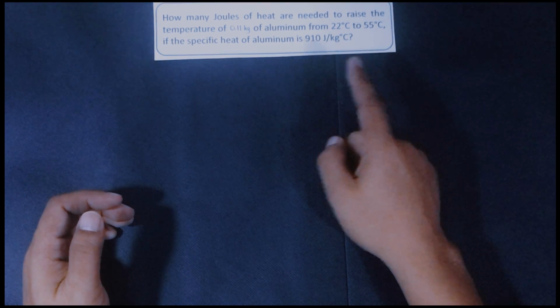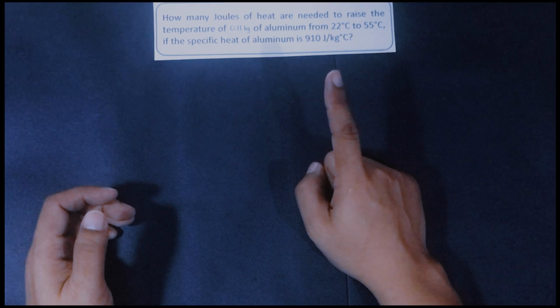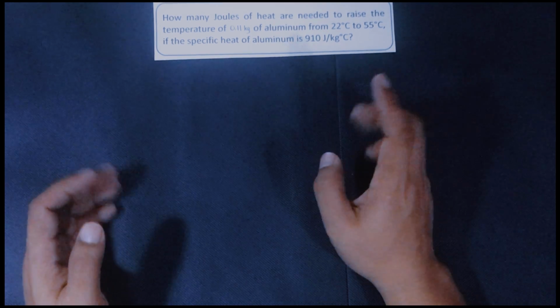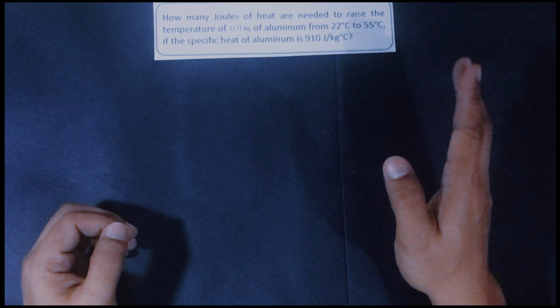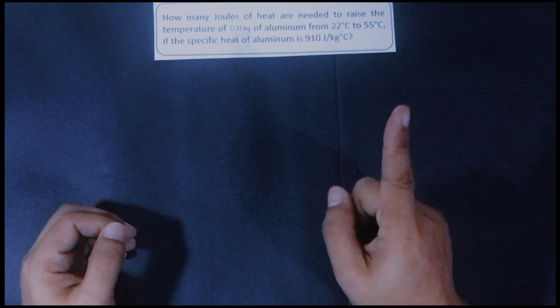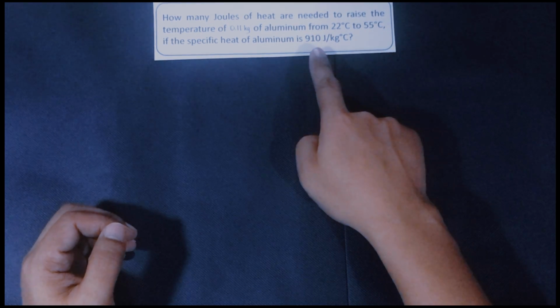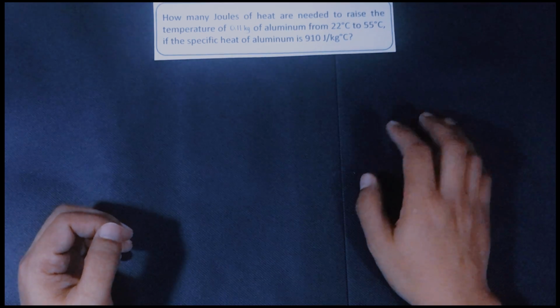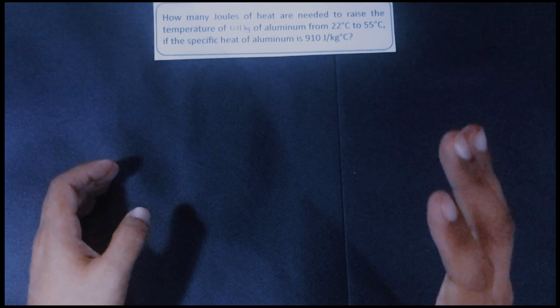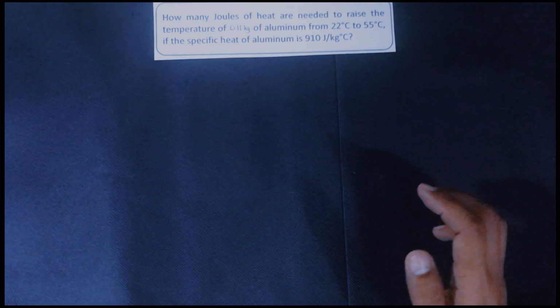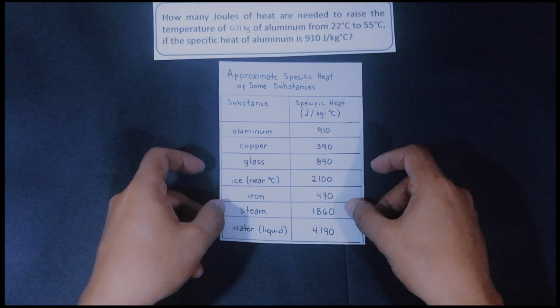So in order to raise temperature of 0.11 kilograms of aluminum from 22 degrees Celsius to 55 degrees Celsius, if the specific heat of aluminum is 910 joules per kilogram degrees Celsius. So again, the specific heat is given. If not, refer to the table.